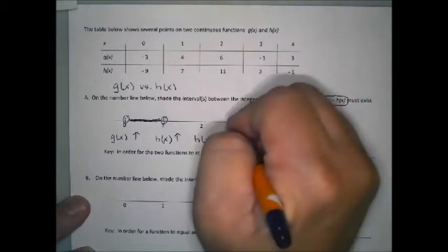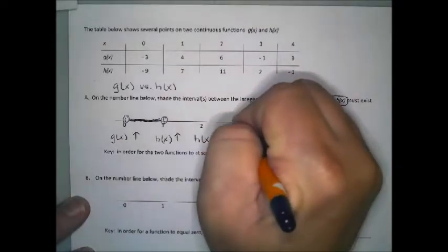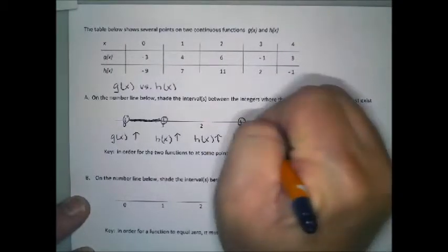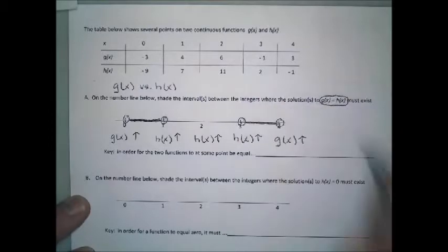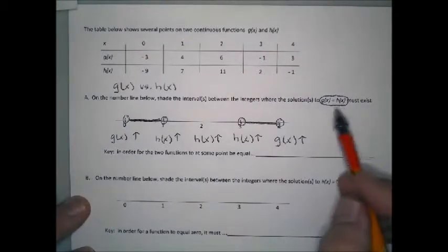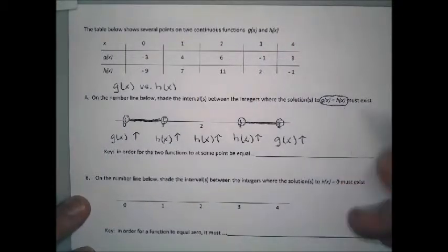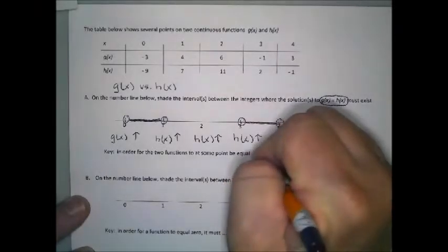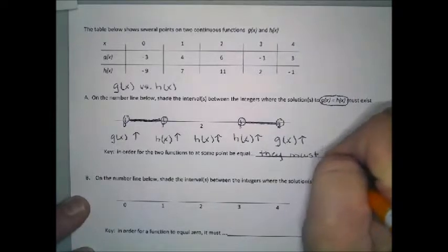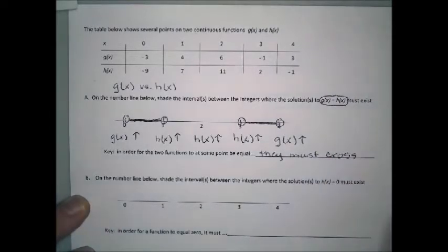They switched positions, and in order for them to switch positions, they had to have crossed. So, the key: for two functions to be equal to each other at some point in time, they must intersect. They must cross. And that's what we were looking for in this first example. Where do they cross?